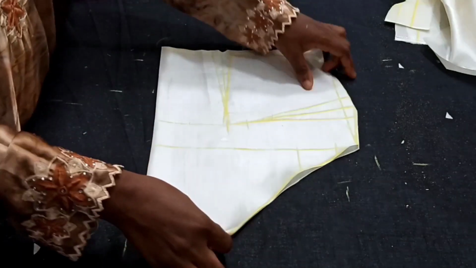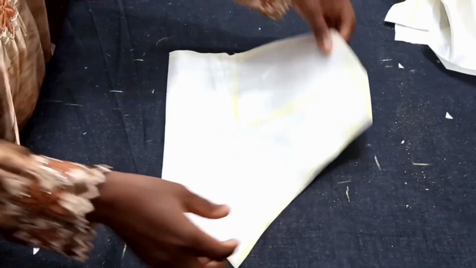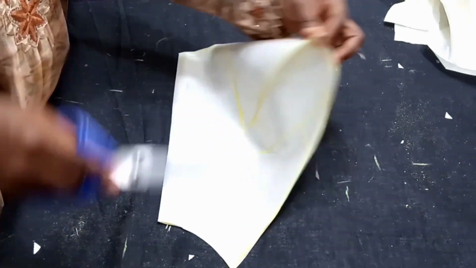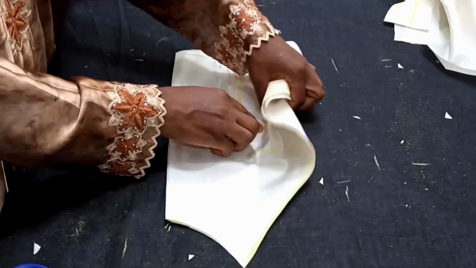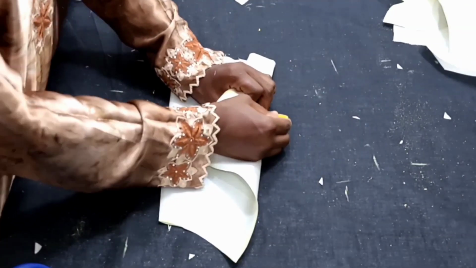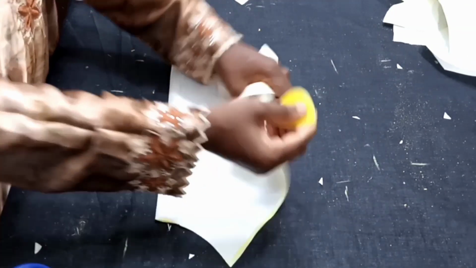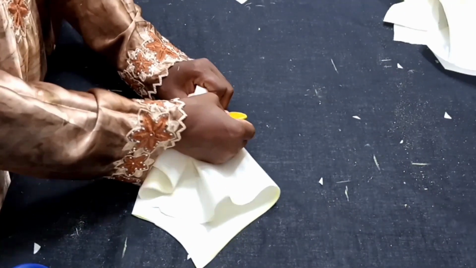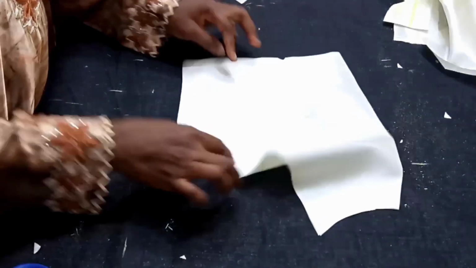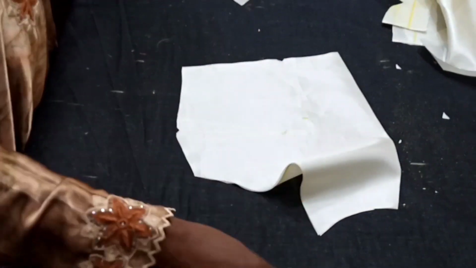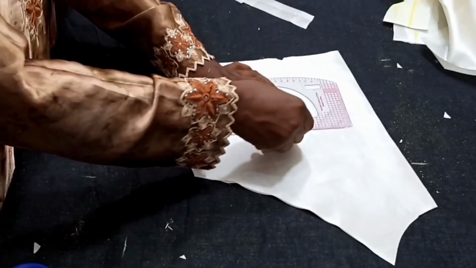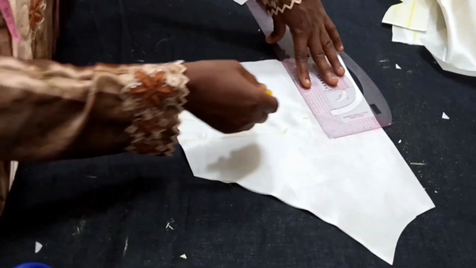And then you're going to transfer your dart to the other side as well. So first I'll notch the center of the bust dart like this, and then I'll transfer my chalk to the other side. I'll also mark where the waist dart stops, and then that will guide me in chalking the bust dart and also the waist dart.